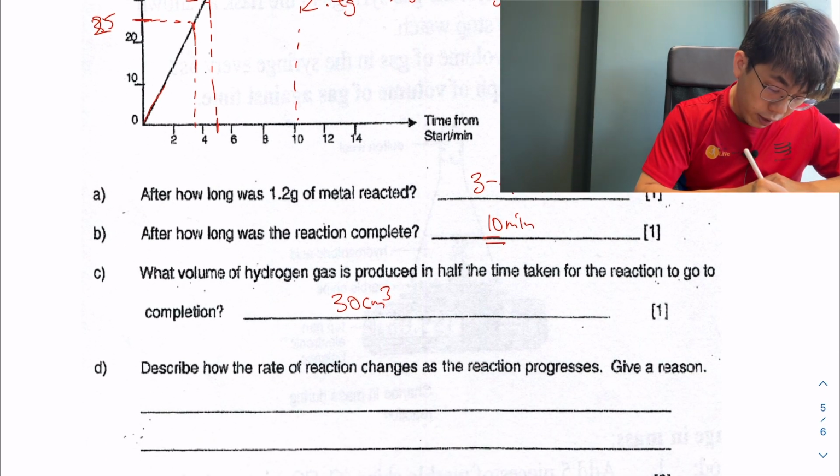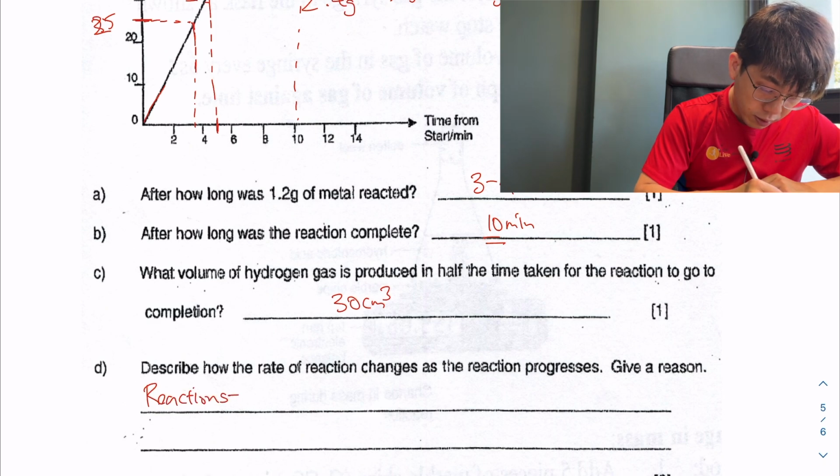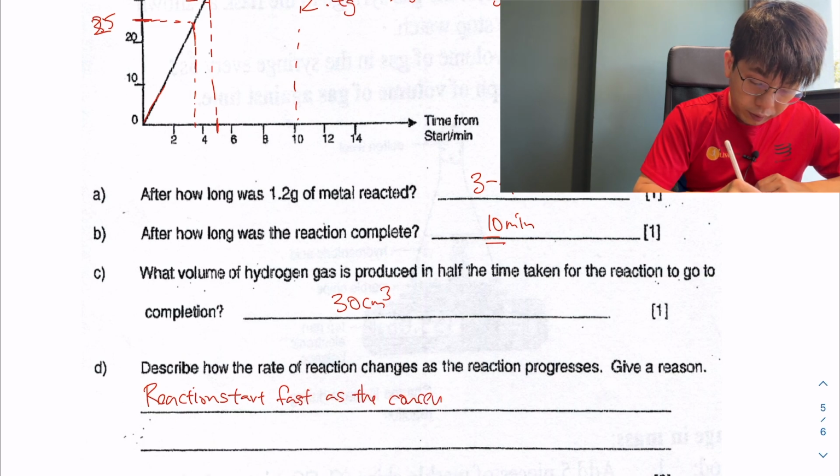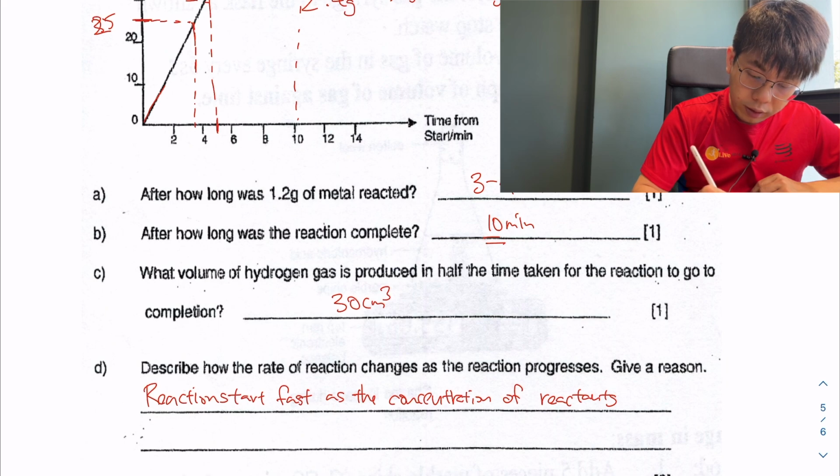Reaction starts fast as the concentration of reactants is high.